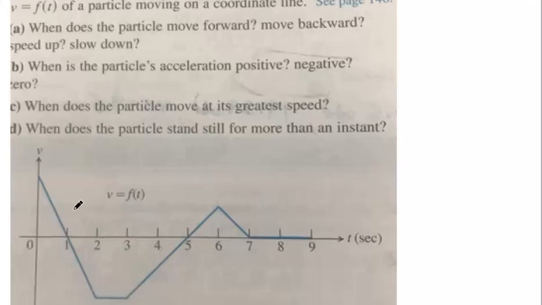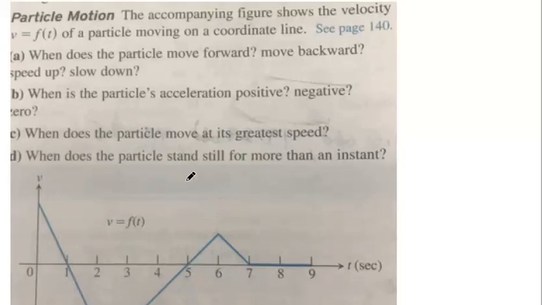They're saying this graph is a graph of velocity, so it's like the first derivative. Okay, that's what we're used to seeing as f prime. They're saying v is f of t, but they're talking about velocity, so that's a graph of how fast this item is changing. So when does the particle move forward?